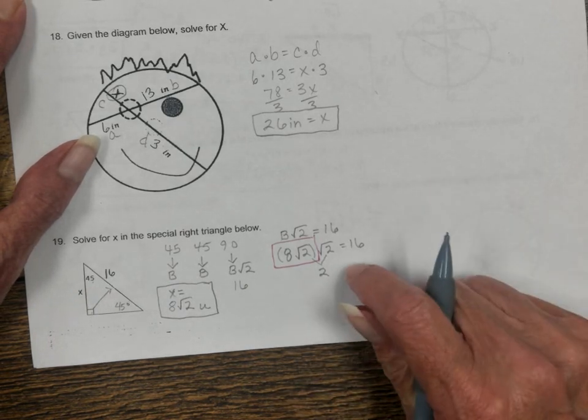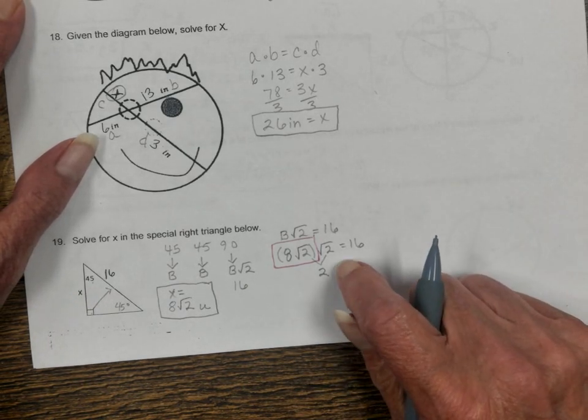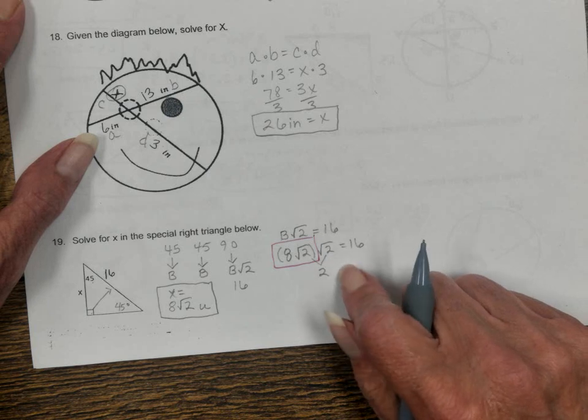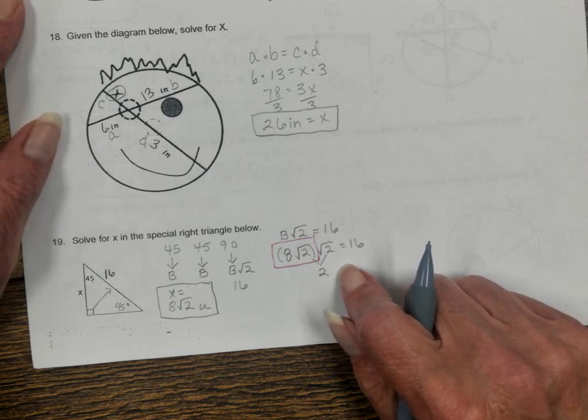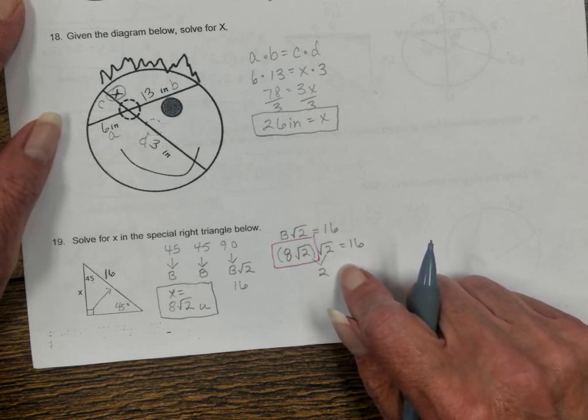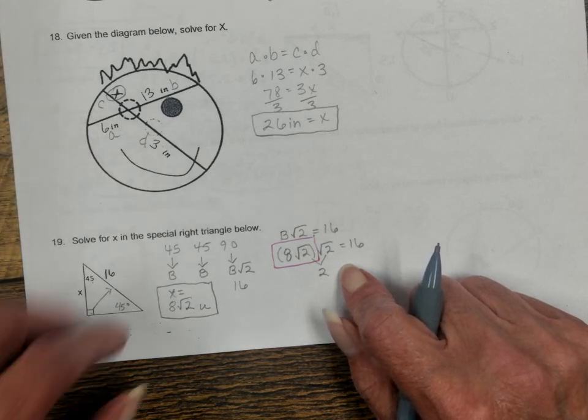Okay? Let me know if you want some more practice with this. I'll show you the other way. It's a little less fill in the blank, but a little more algebra. So you guys let me know what you need.